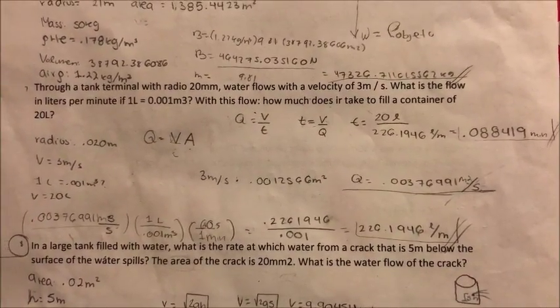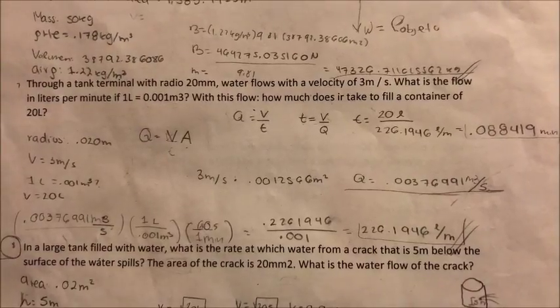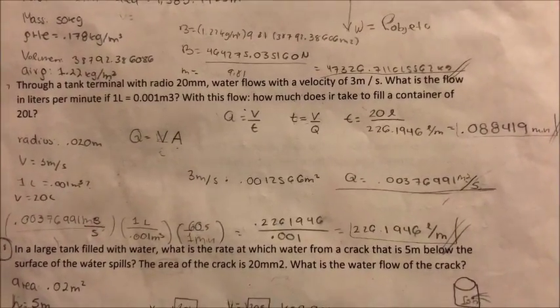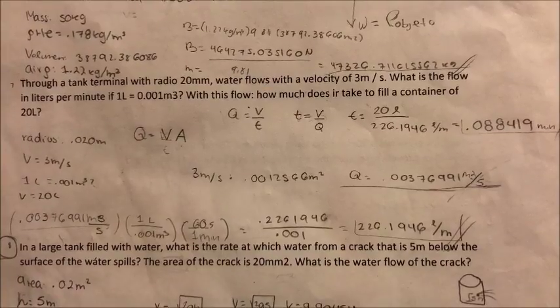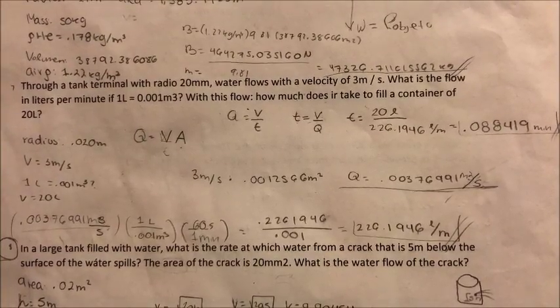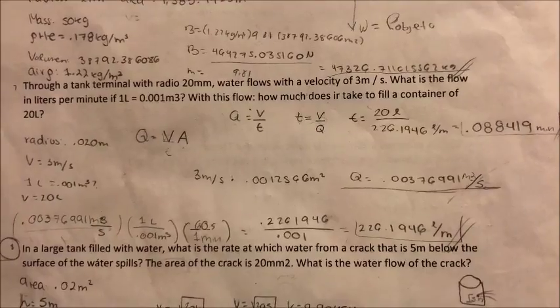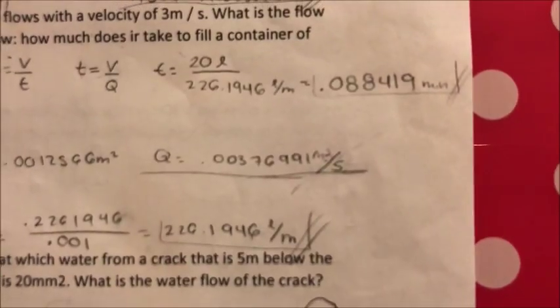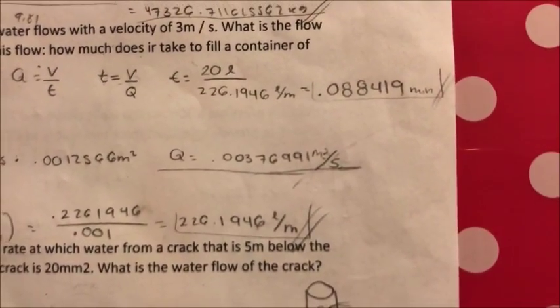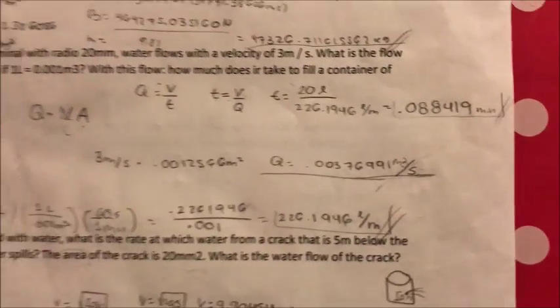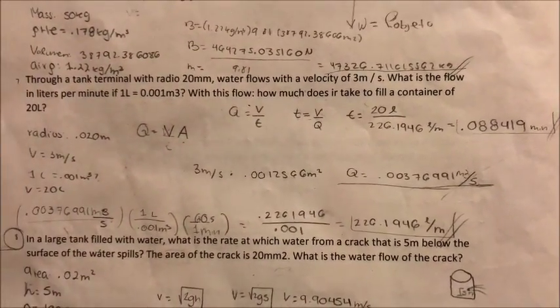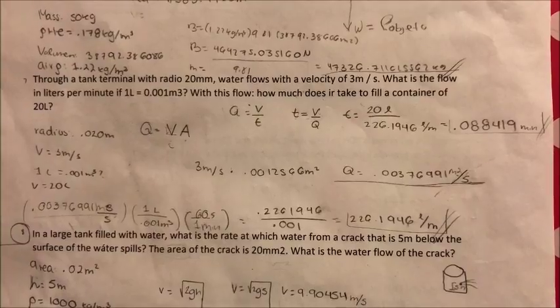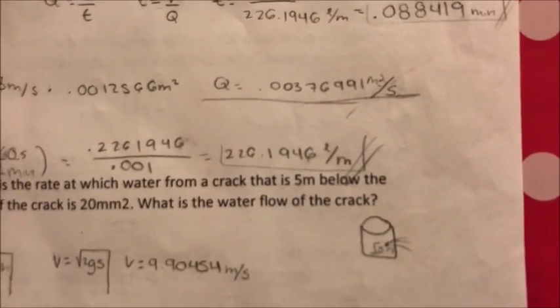First, I get the flow rate, that it's with the formula velocity times area. The velocity is 3 meters per second and the area is 0.0012566 meters squared. I got it from the radius. And it gave me flow rate equals to 0.003769991 meter squared per second. But it says that we want that in liters per minute. So I changed everything to put it in liters per minute.